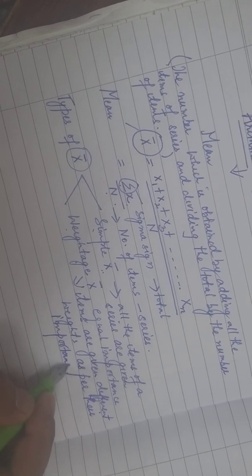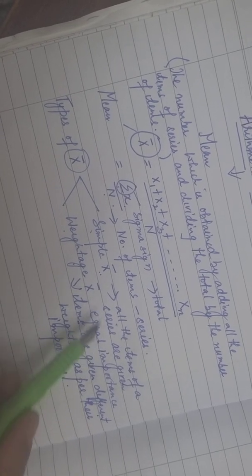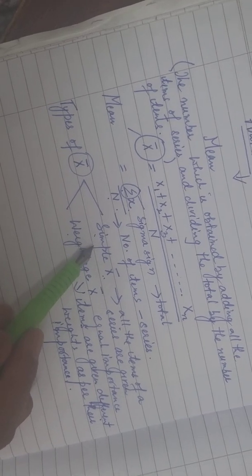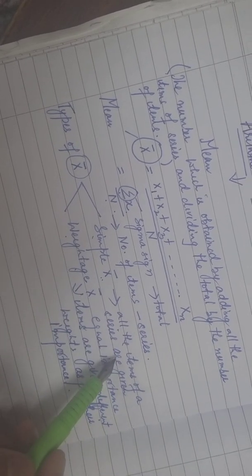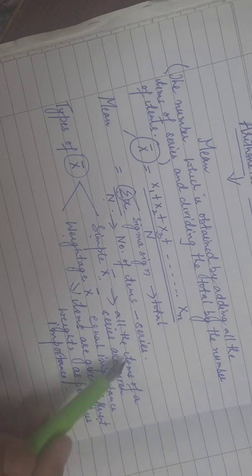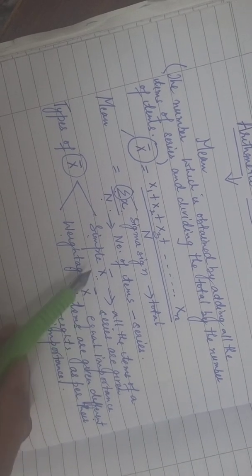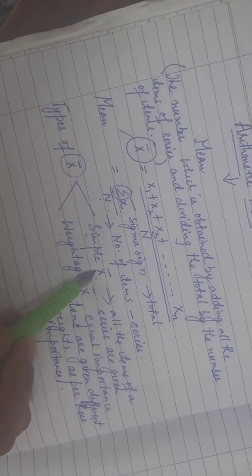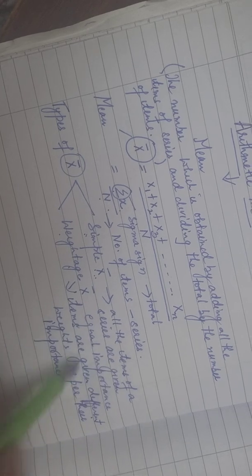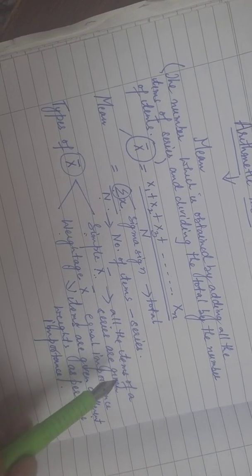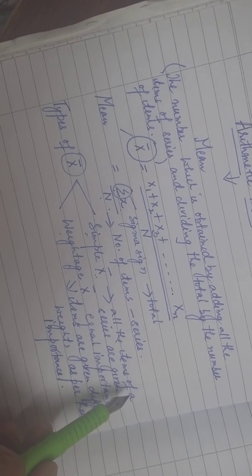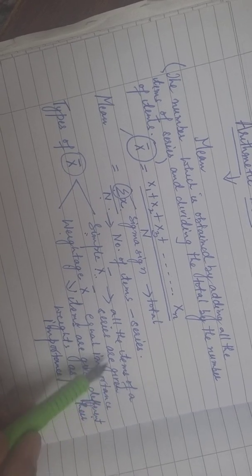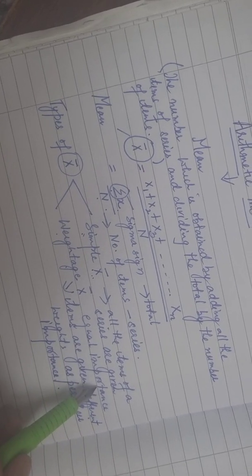Now we can easily make out the difference between these two, right? In simple arithmetic mean, what is happening in a series? If there are 20 items in it, all the 20 items are given equal importance.